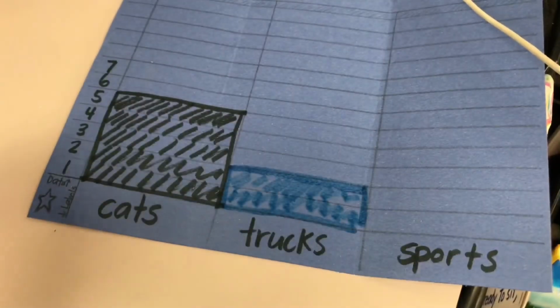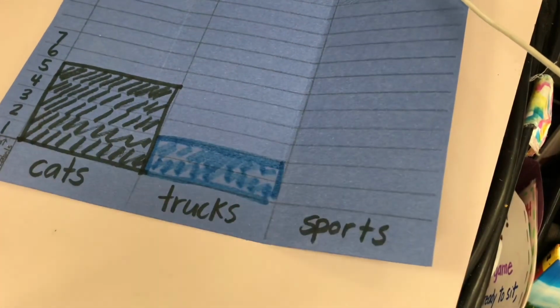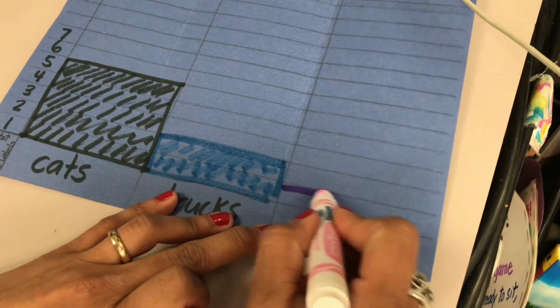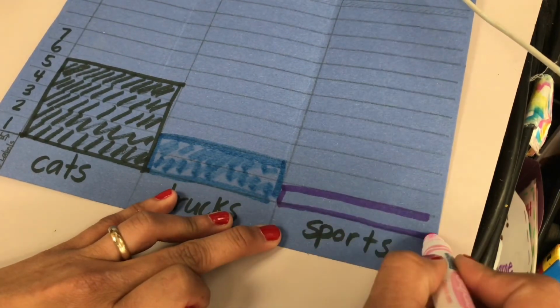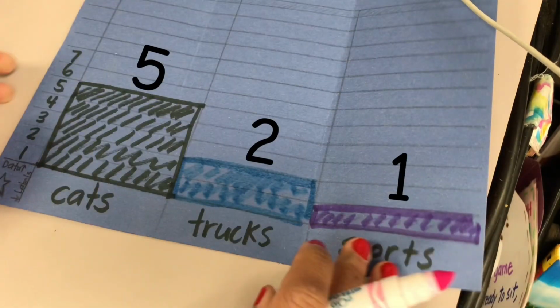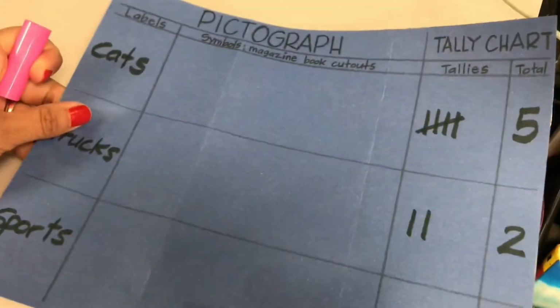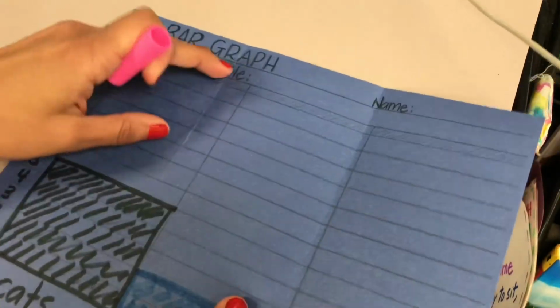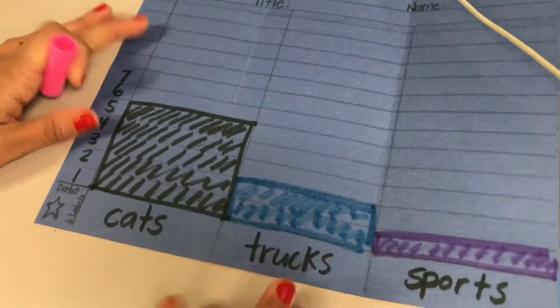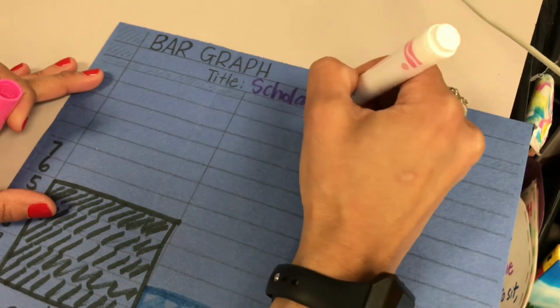And then for the sports, I only had 1 book on the front. So here, how many lines do you think I'm going to go up? Right, just 1. So just to that 1 there, okay? And then I'm going to color that in. So on this backside, it's a good habit to write the totals on the tops. Should match the data that we had on the front side, okay? And then what's going to be the title of your bar graph? I'm going to write my Scholastic books.